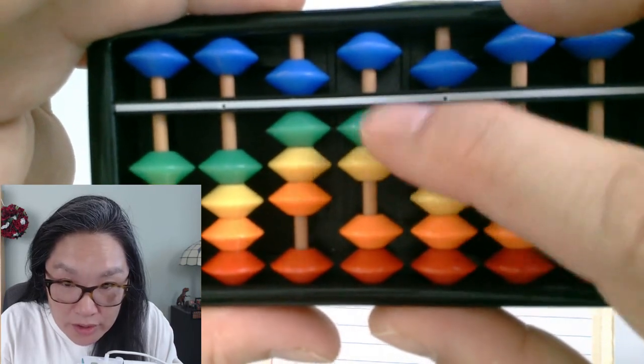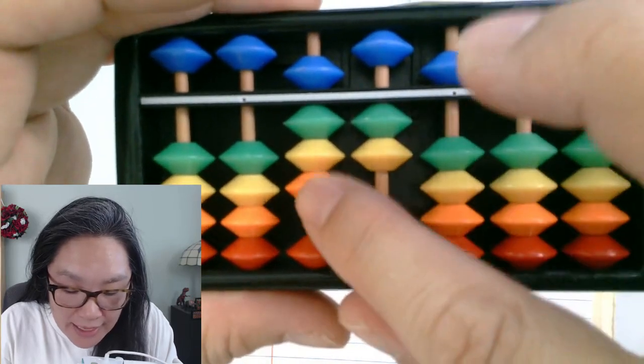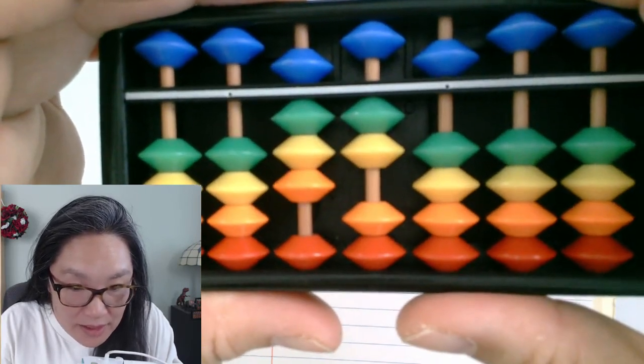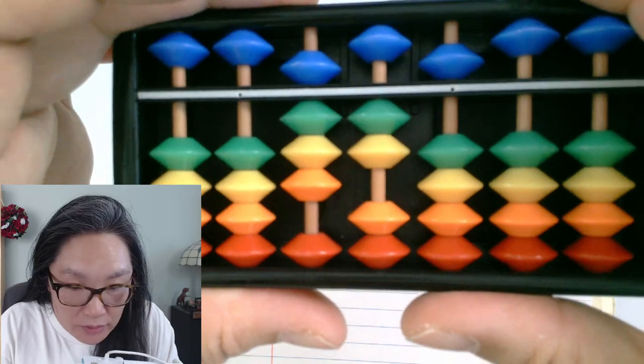So this is 200. This is 20. And then this is 5. So when we look, we have 825. Does that make sense? What are the top beads? They represent the 5, then? Yes. And the left gets bigger, yes, exactly.